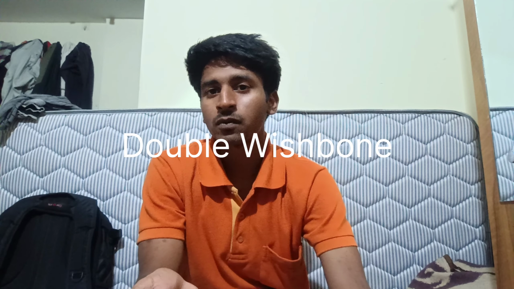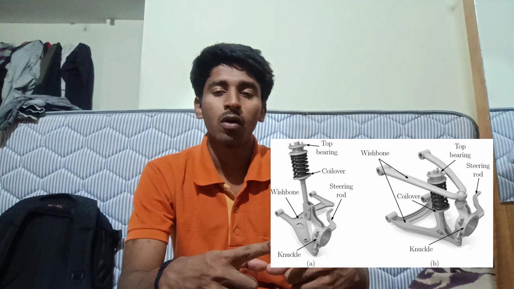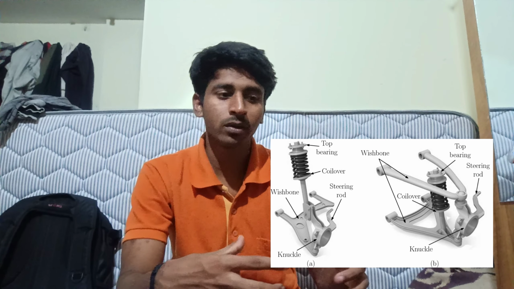Then came along double wishbone. In the MacPherson strut, you had one control arm and one strut. In a double wishbone, you have two A arms. They take quite a lot of space, as you can guess, and then a strut assembly.